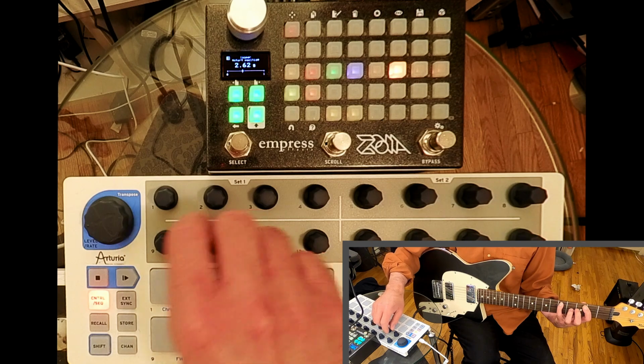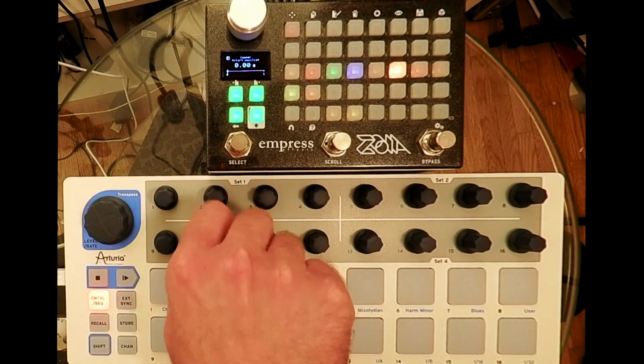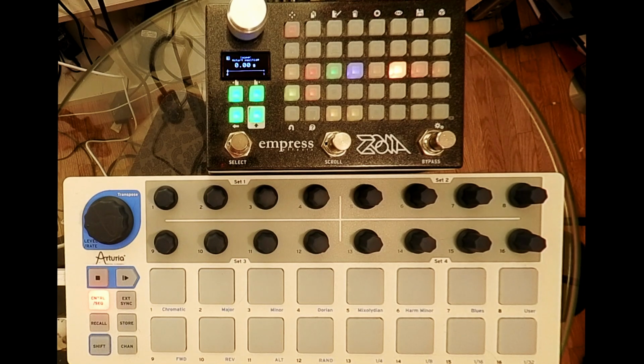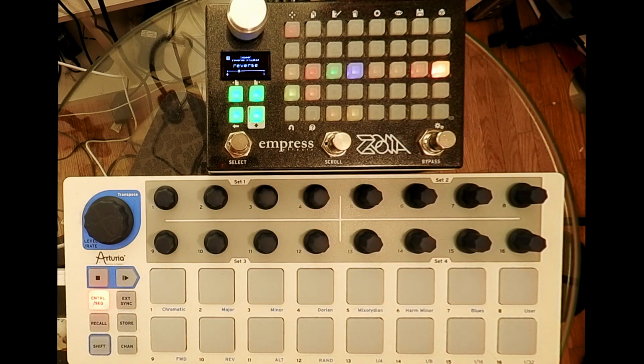And now let's hear what we've got. This is the entire loop. Let's reverse it. And let's just do a little more non-linear windowing to wrap things up.